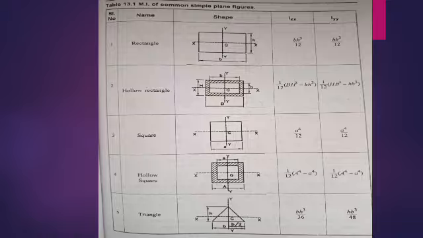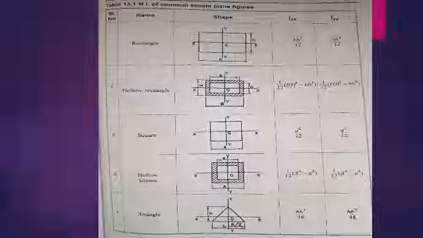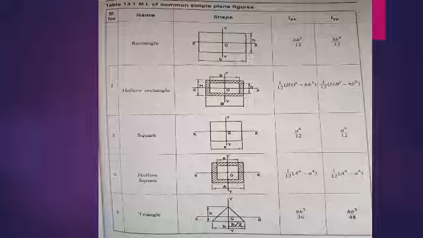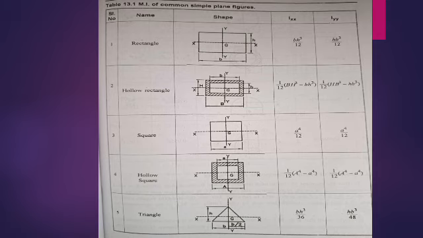Here b represents the width of the rectangle and h represents the height of the rectangle. Then the second shape we are considering is a hollow rectangle section. What is meant by hollow section? If we cut one portion from the solid section, then that shape is known as hollow section. Here from one solid rectangular portion, another rectangular portion is cut and removed. Therefore, the section remains hollow.